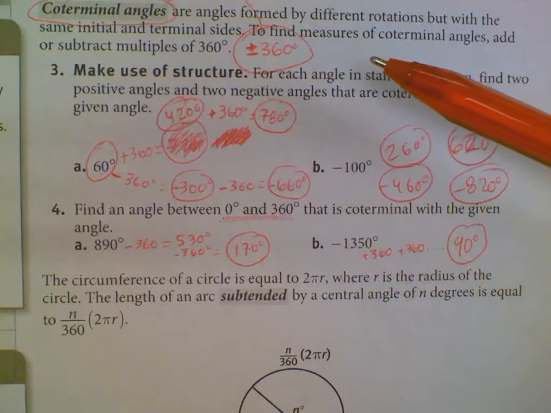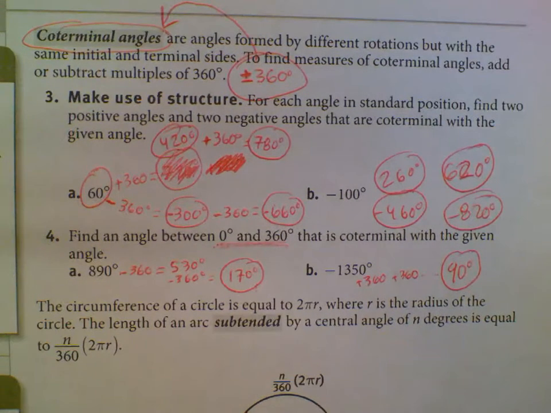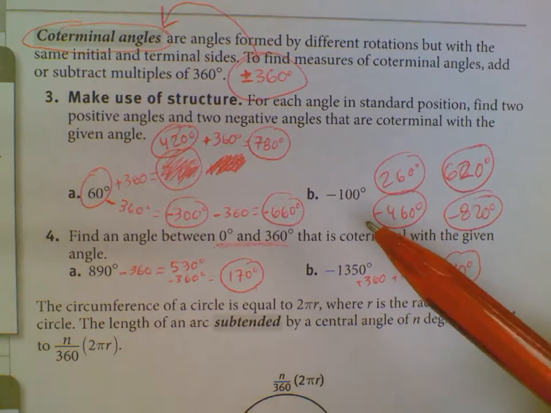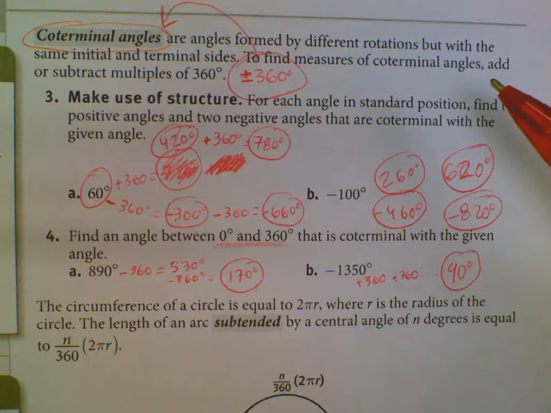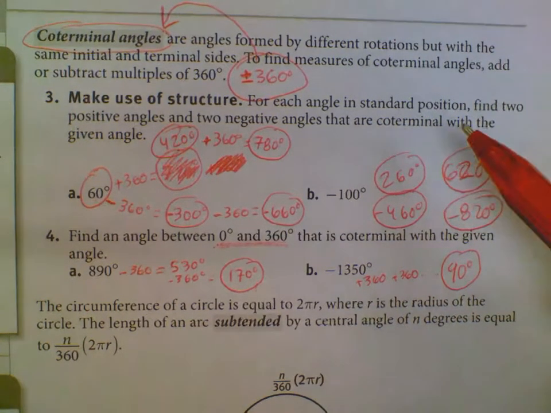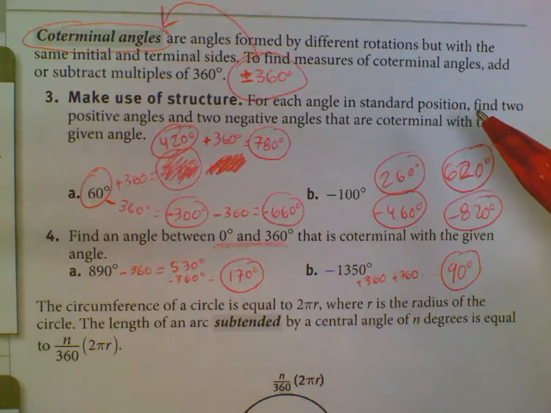I already think you understand coterminal. I think that you understand initial side. I think that you understand terminal side. Okay? So that's about angles, solely about angles. I'm going to have you practice that here in a second.